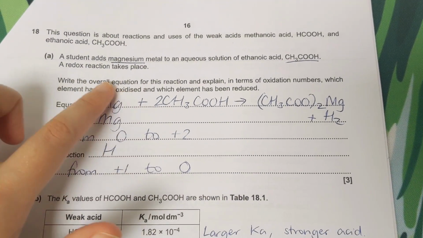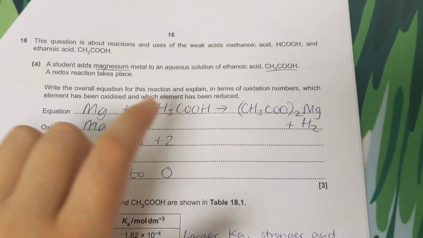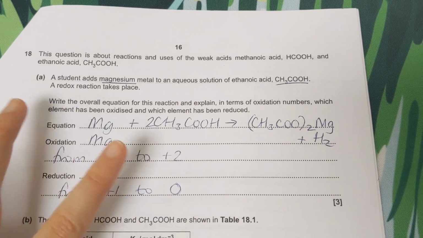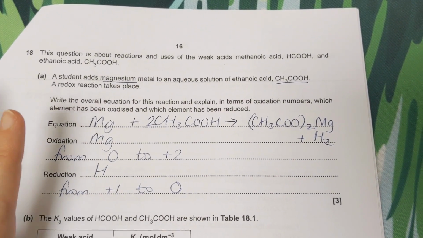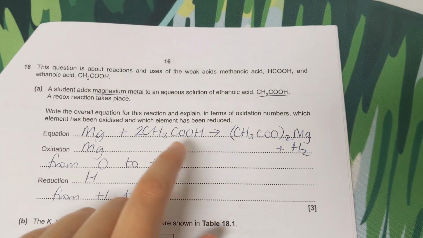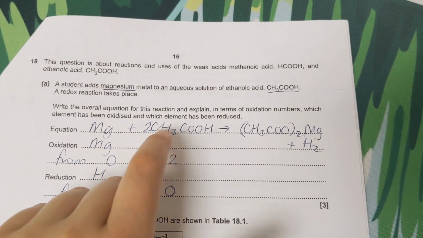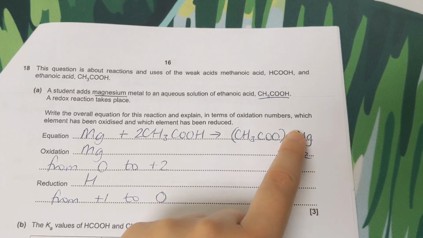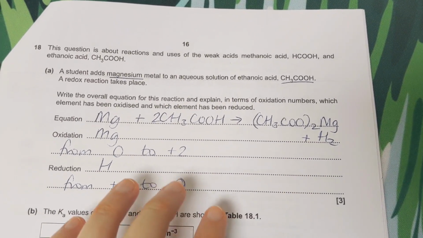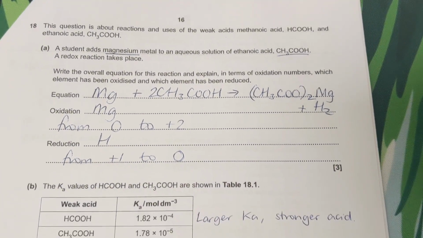Magnesium over here is an element in its standard state, so it has an oxidation number of 0. Over here in a compound, it's plus 2. So magnesium's been oxidized, it's lost 2 electrons and it's gone from 0 to plus 2. Whereas hydrogen has gone from plus 1, each hydrogen is plus 1 in this acid, to 0 over here, where it's in its elemental form, its standard state. So that's been reduced and gained 1 electron.